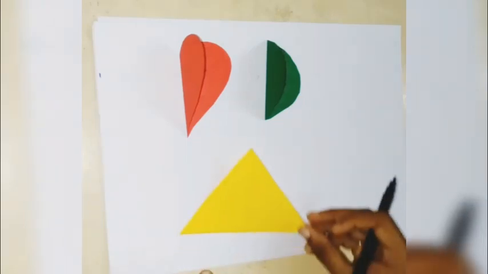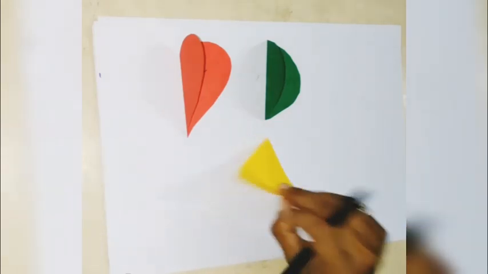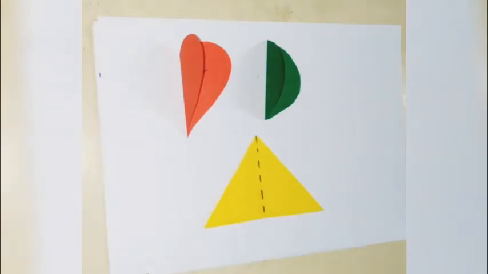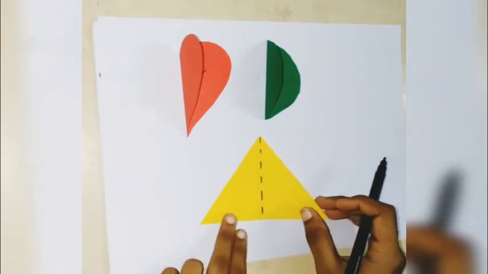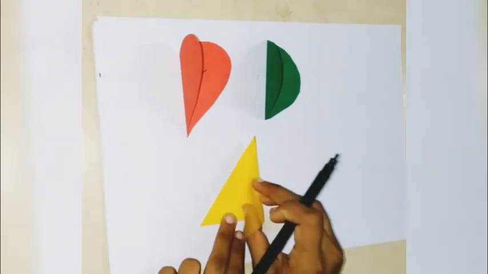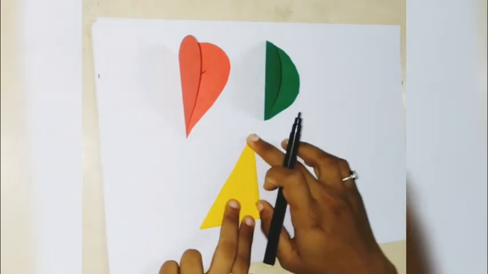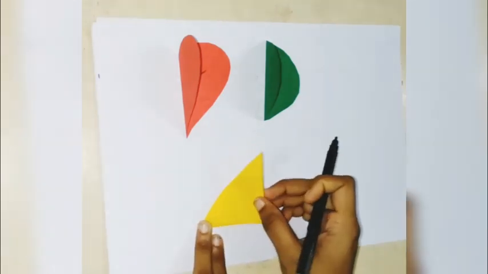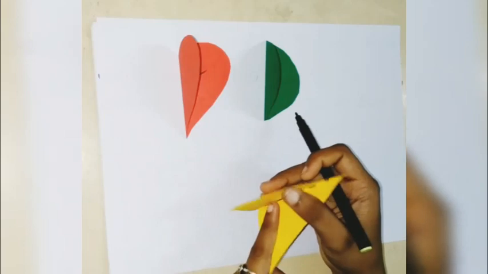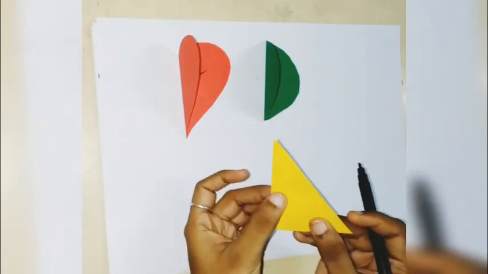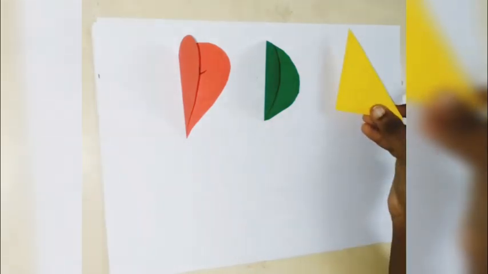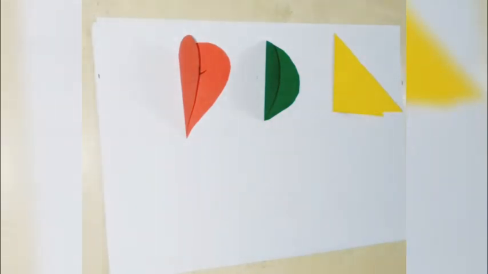Now children, tell me which figure it is. Yes, this is a triangle. We will fold the triangle by using the line of symmetry. After folding, you will see that one part exactly falls on the other. Means this is also a symmetrical figure.